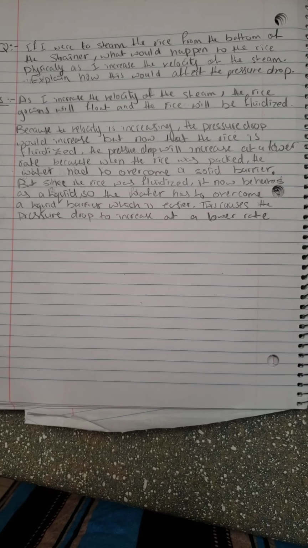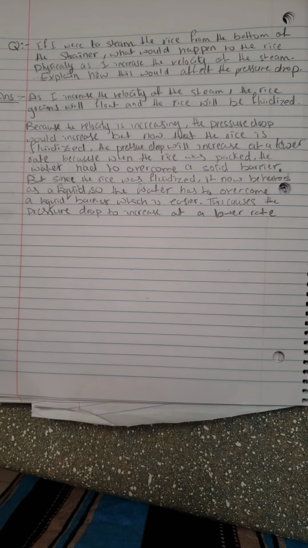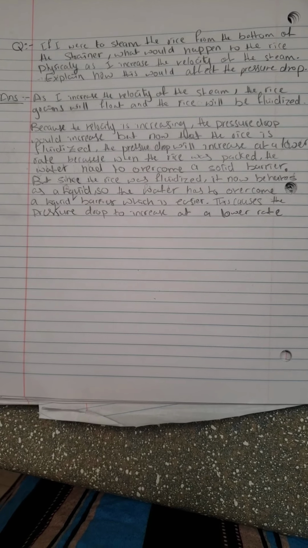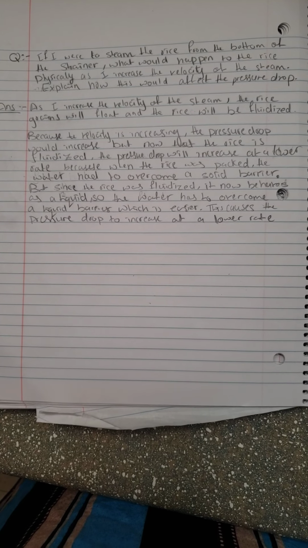But now that the rice is fluidized, the pressure drop would increase at a lower rate because when the rice was packed, the water had to overcome a solid barrier. But now that the rice is fluidized and behaves as a liquid, now the water has to overcome a liquid barrier, which is easier. This will cause the pressure drop to increase at a lower rate since it's easier to pass through liquid than solid.